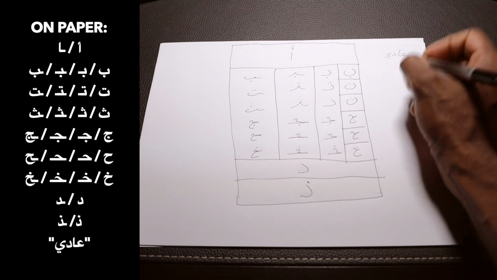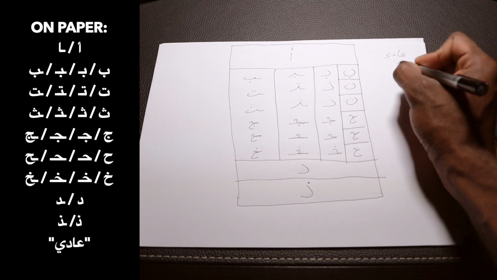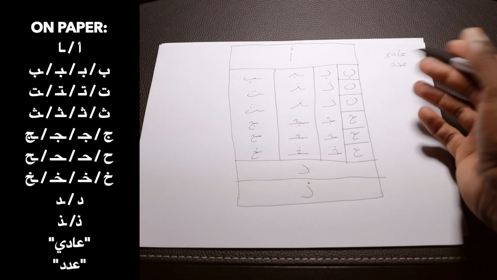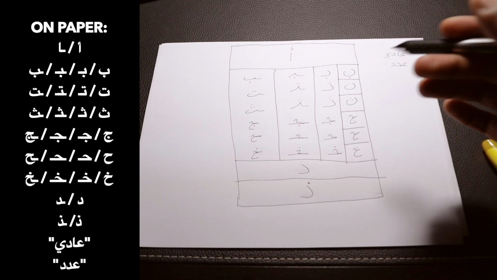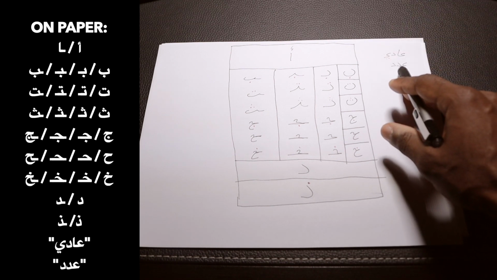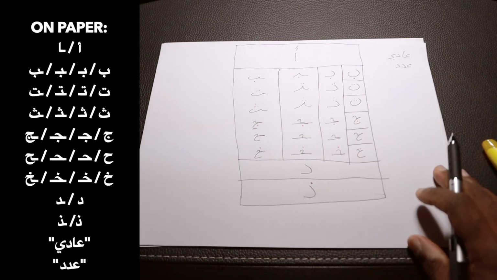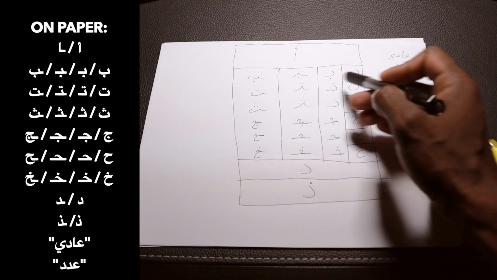Like for instance, another word, added. This is kind of used as a number, or if you're using it in a sentence, a number of something added. So notice the dal is right there. It's not moving. It's not changing shape. Anything that comes after it immediately gets the first form.